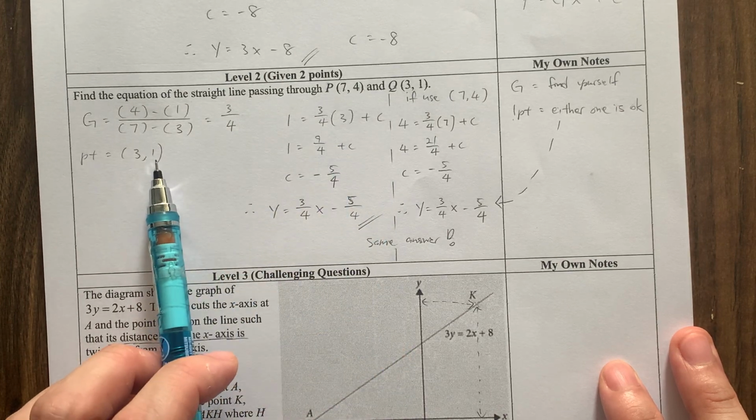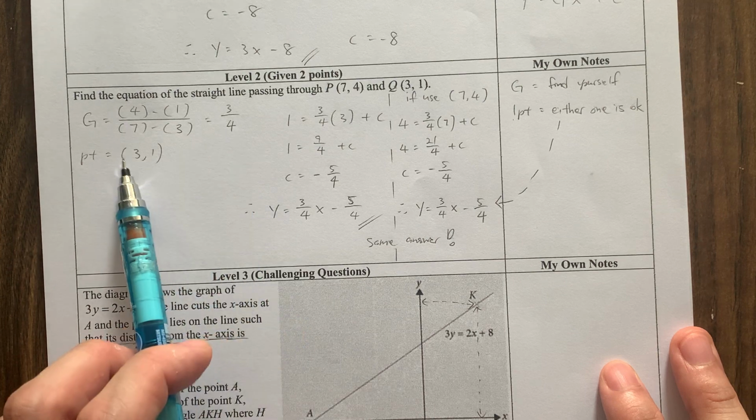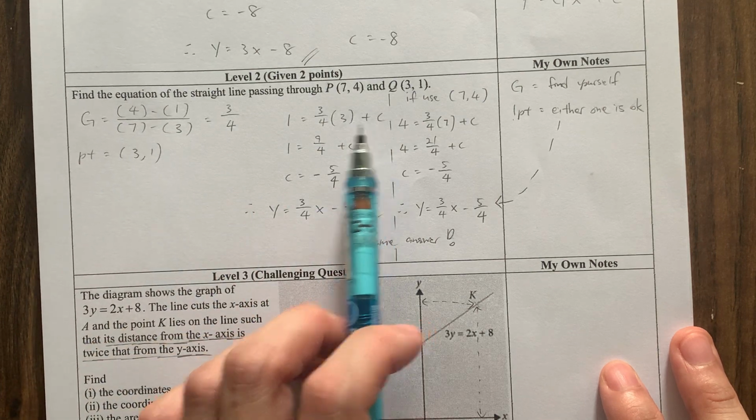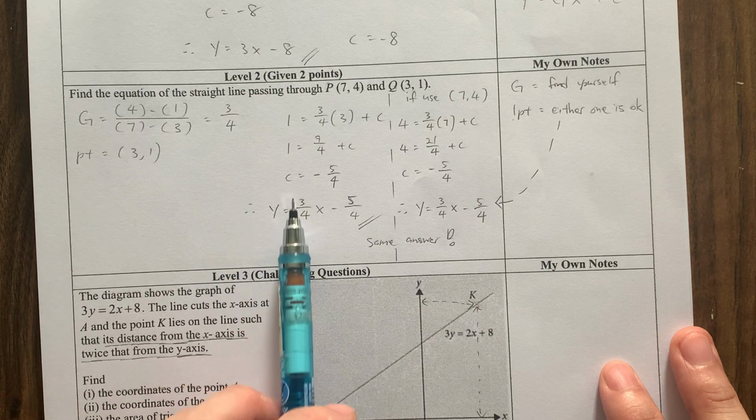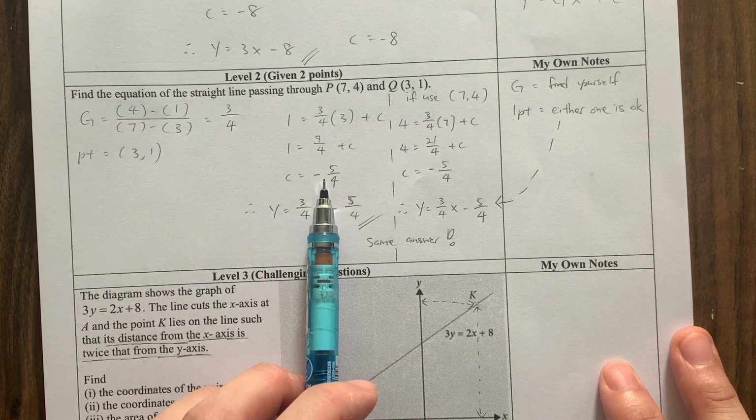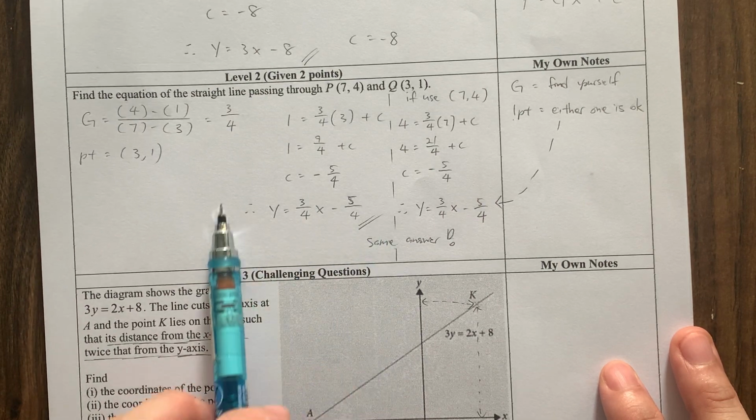So y equals mx plus c. I times it together, and I shift it around, c equal to -5/4, and then I write down the final answer.